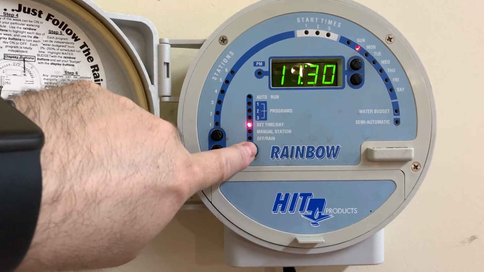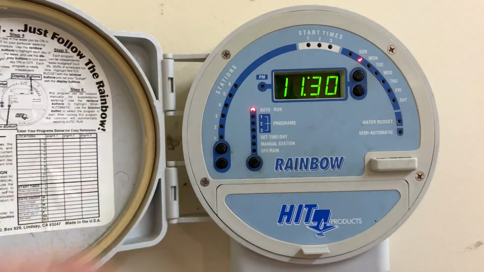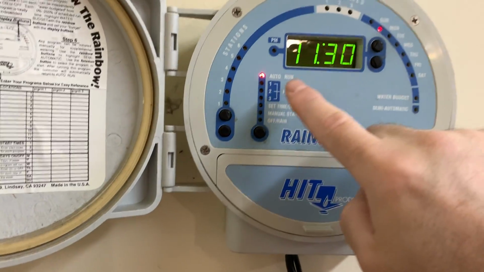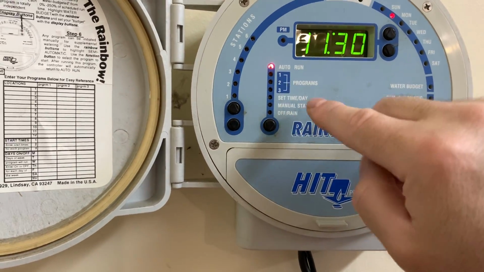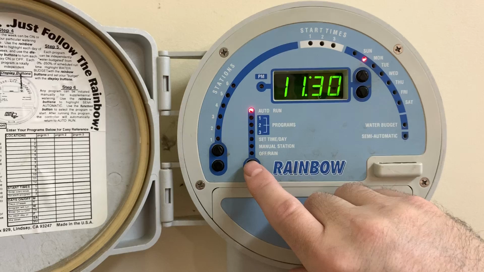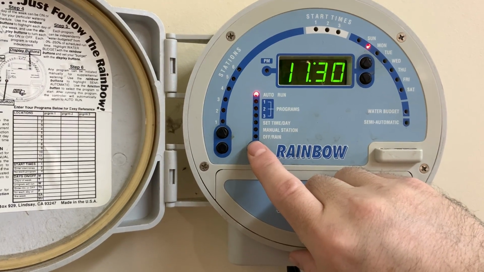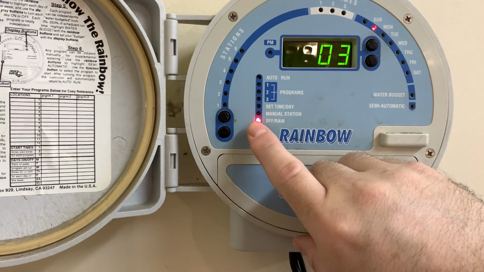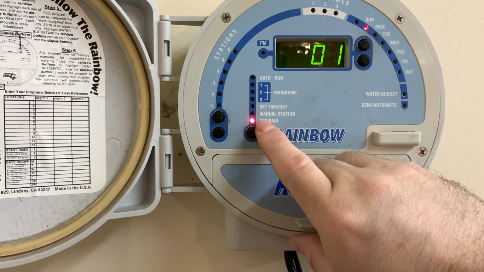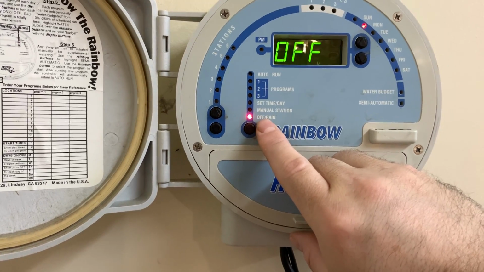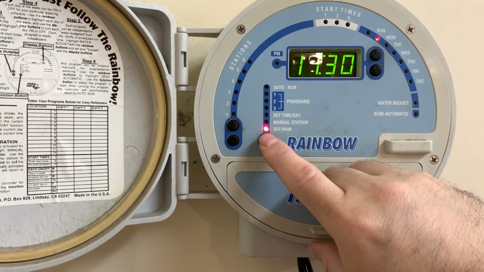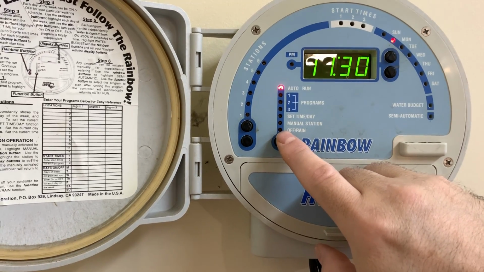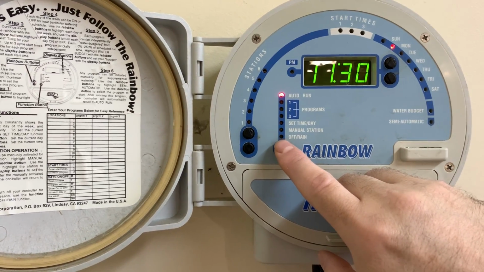Let's turn this back to auto run. Under most circumstances, you want this set to auto run. You don't want this set to anything else. Now, if you don't want the sprinklers to turn on at all because it's raining or something, you want to turn this to off rain. If it's set to this, then the sprinklers are not going to come on at all. Turning back to auto run will re-engage the automatic programming.